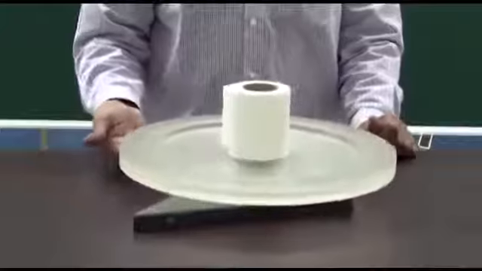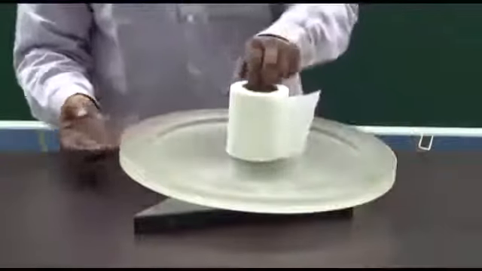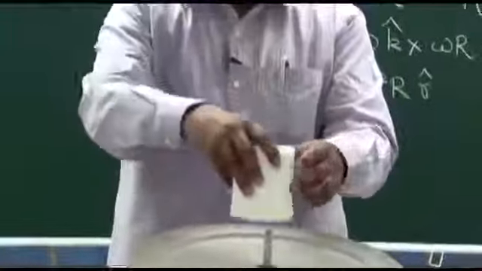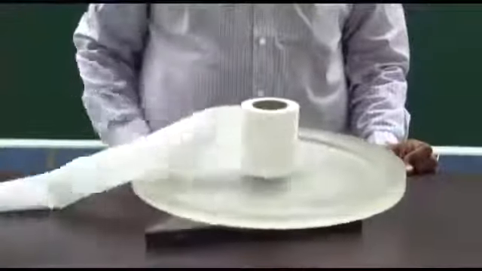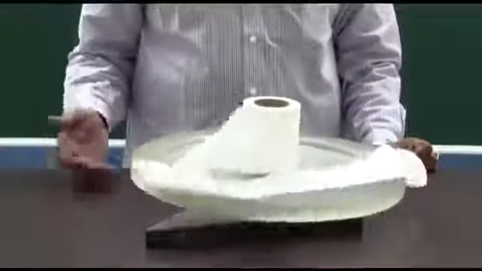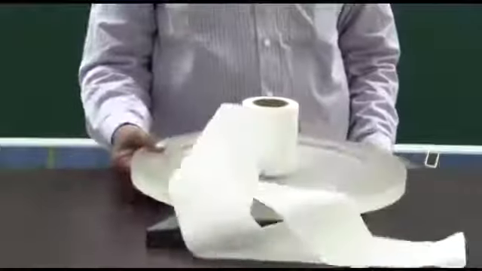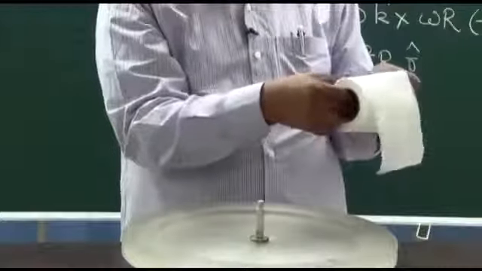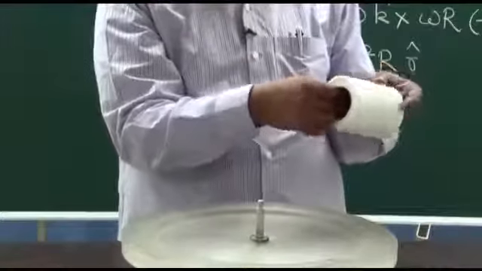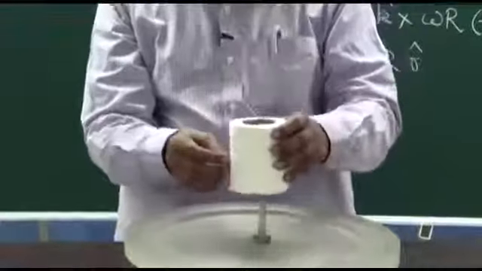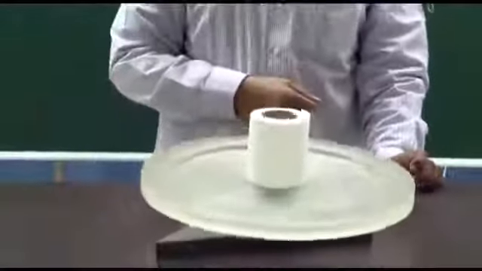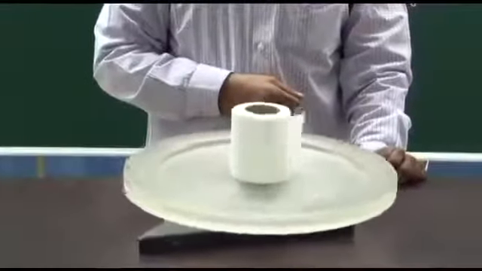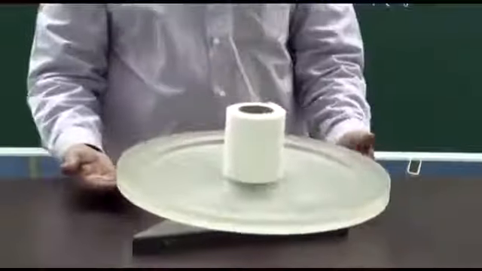So, what is the difference? I put it this way and then rotate and it opens up. I put it this way and then rotate and it does not open up. So, what is happening?